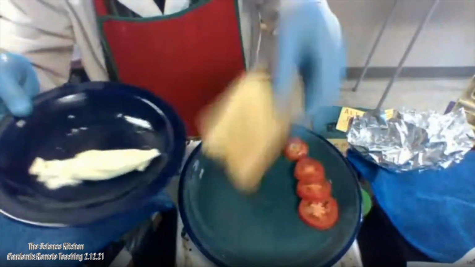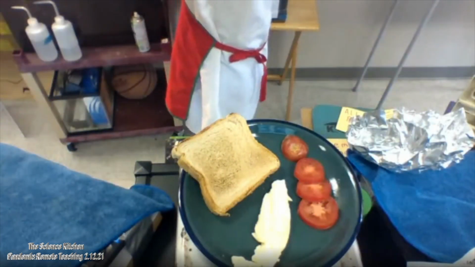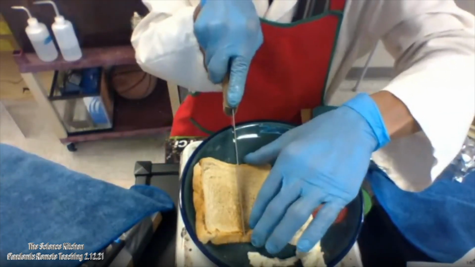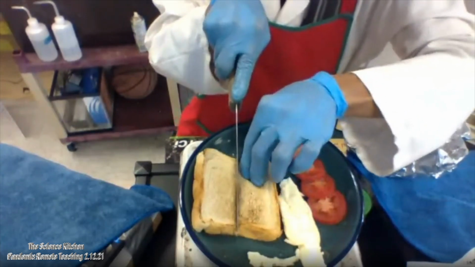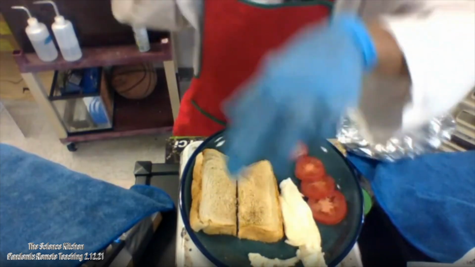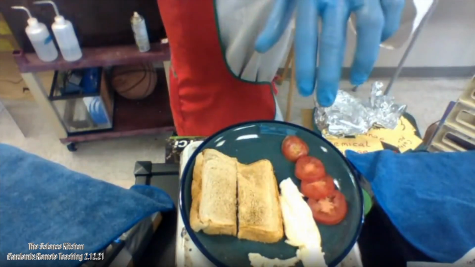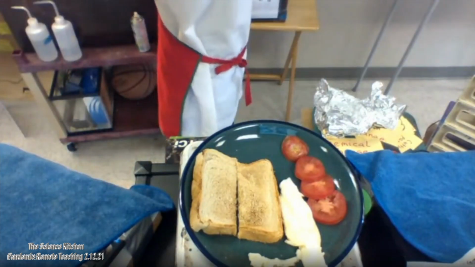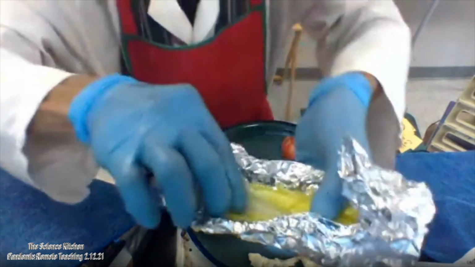Okay, assemble the sandwich. Lovely. Okay, tell me. I want to slice the bread. Slicing the bread, is this a physical or chemical change? Physical, correct. So, in the bread, I want fresh.